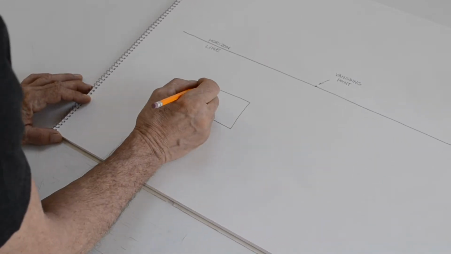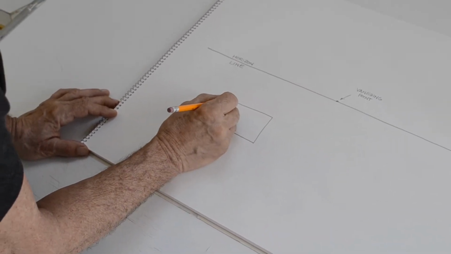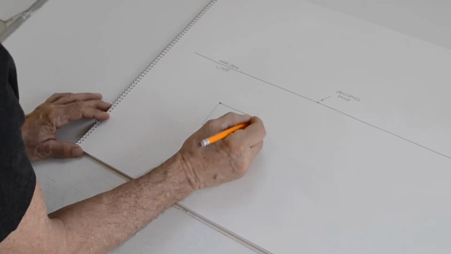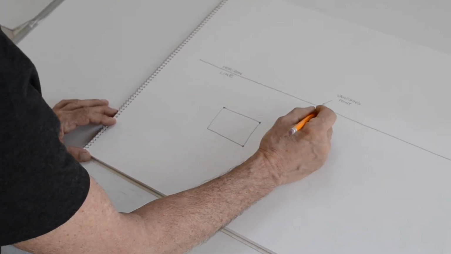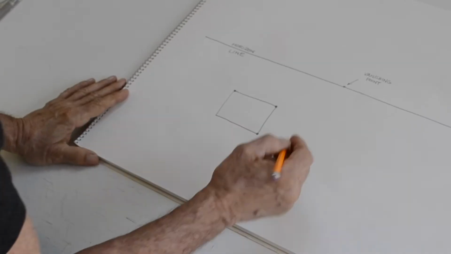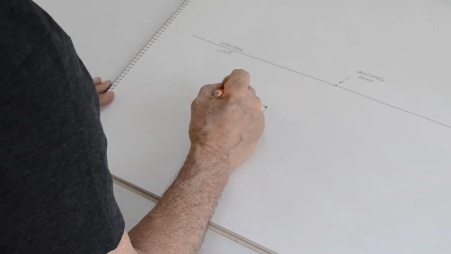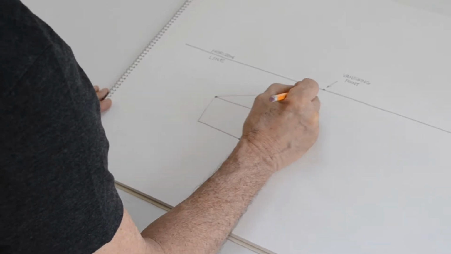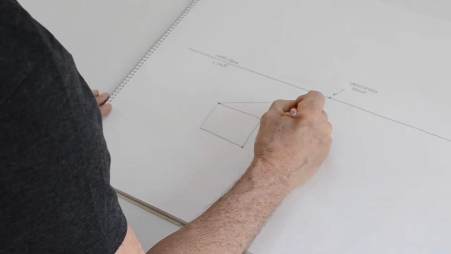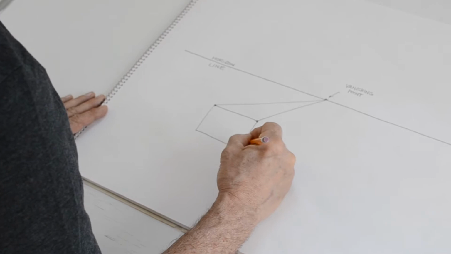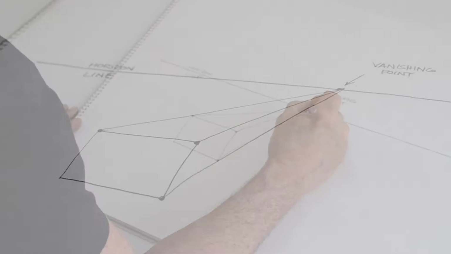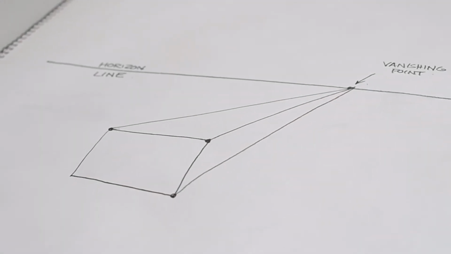After you make that rectangle, just for our purposes, you can kind of mark off the three corners of the rectangle that are closest to the vanishing point. And then with a straight line, using a straight edge if you want, you're going to connect those three corners to the vanishing point. Okay, we have the beginnings of linear perspective here.